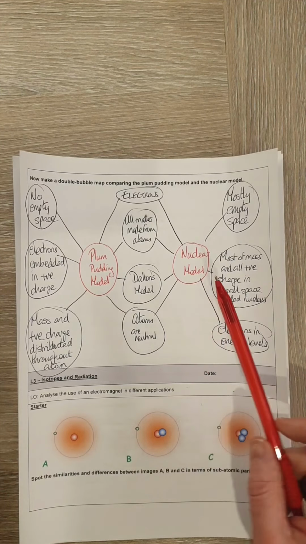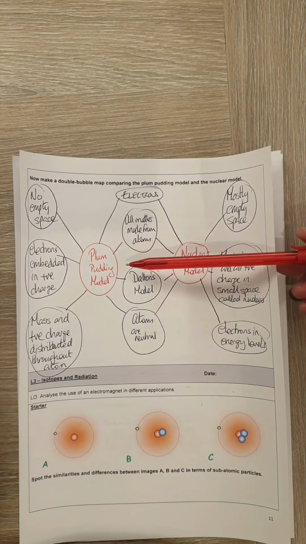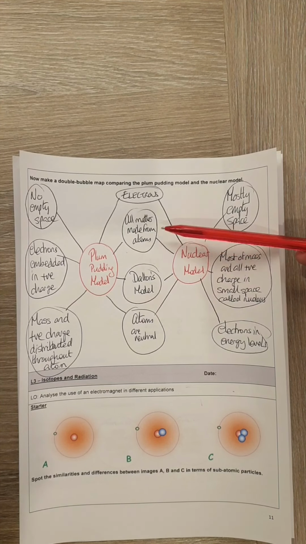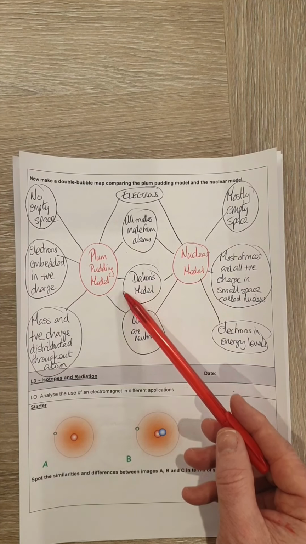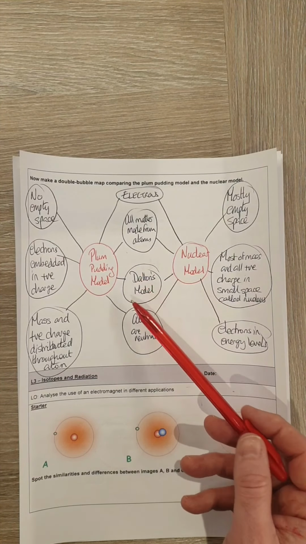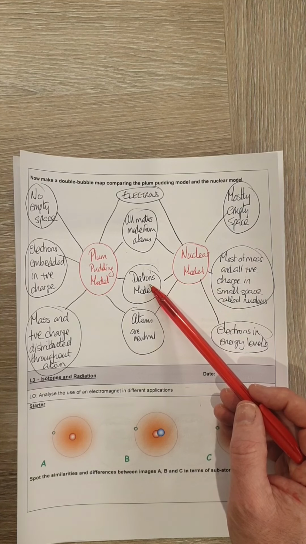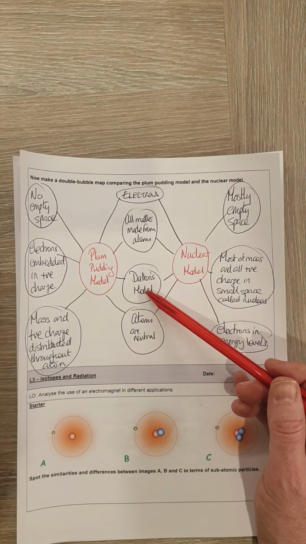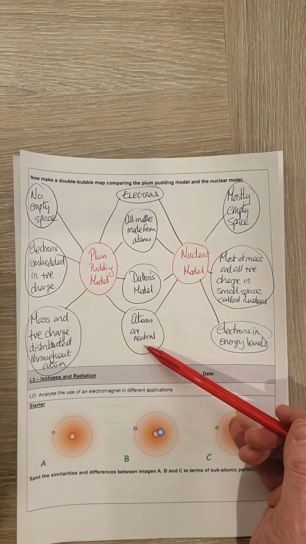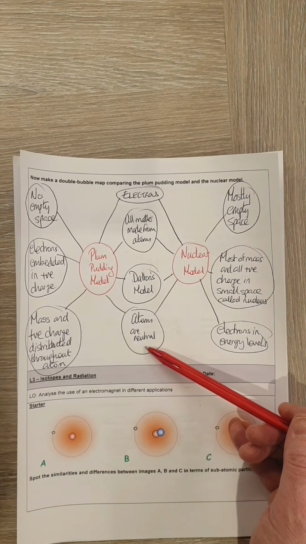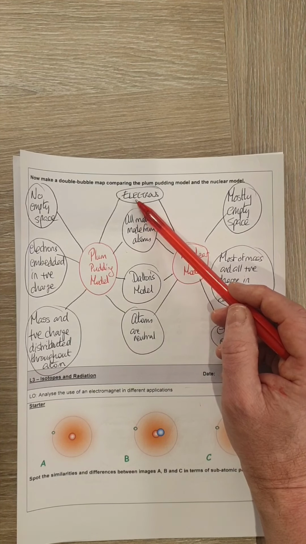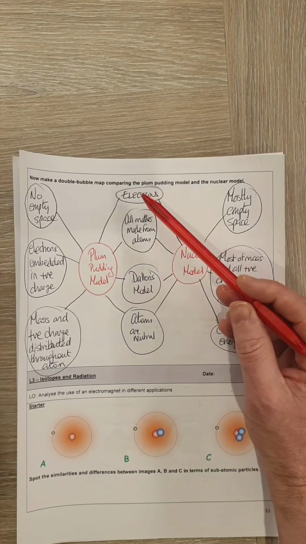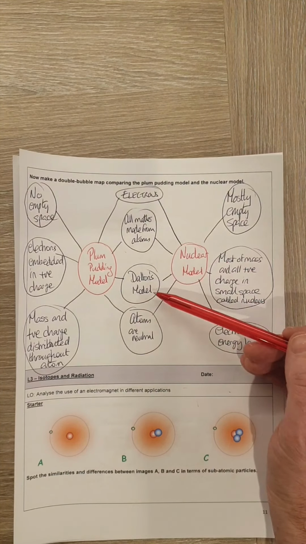So there are some things that are the same. Both the plum pudding model and the nuclear model say that all matter is made from atoms. Both of these models follow all the rules from Dalton's model, that the elements have the same type of atom, and chemical reactions come from the rearrangement of atoms. And they both say that the atoms are overall neutral. And most importantly, both have the idea of electrons being incorporated into the model. So both of these models can explain the electrons, which Dalton's model couldn't.